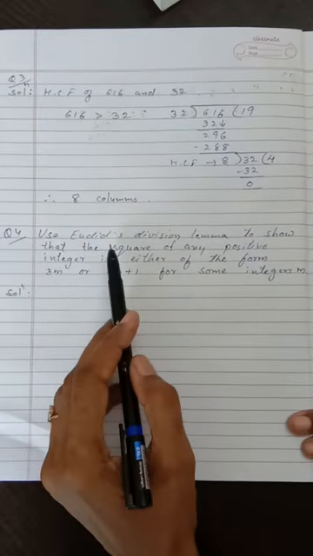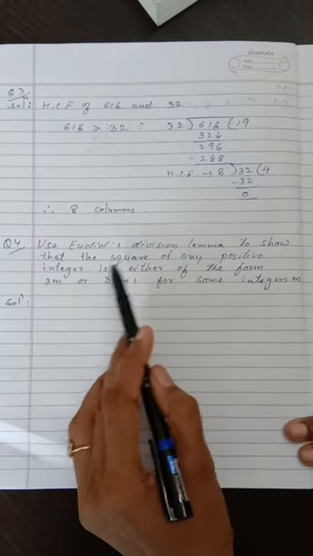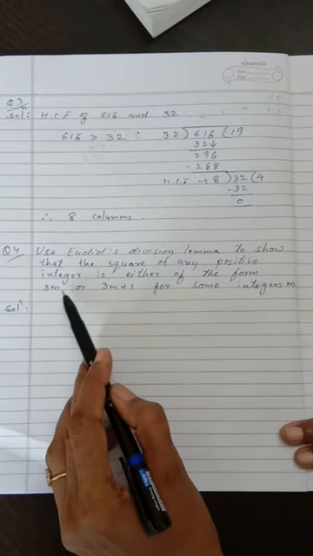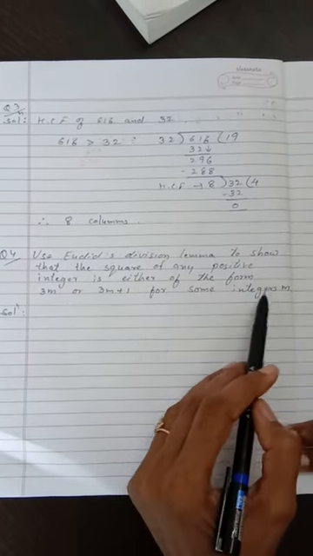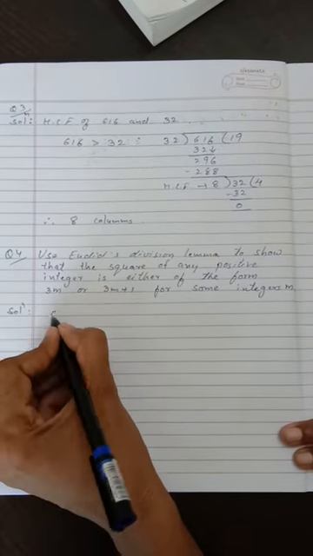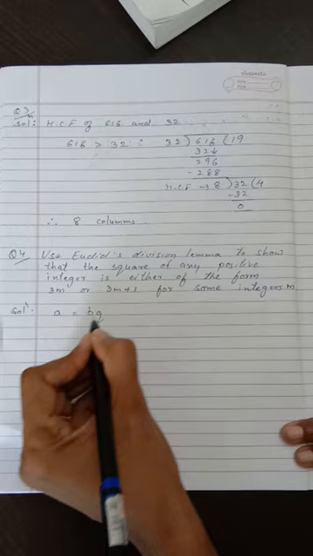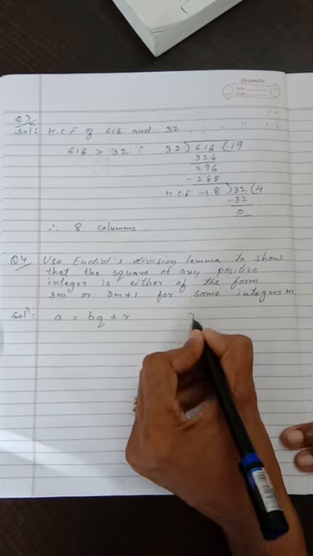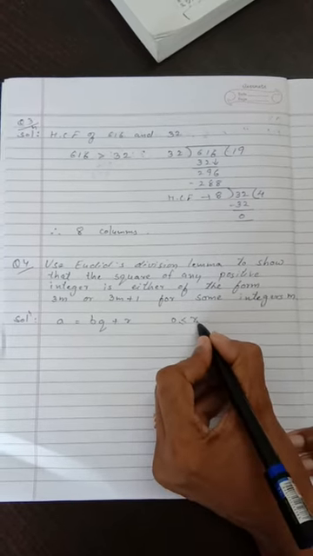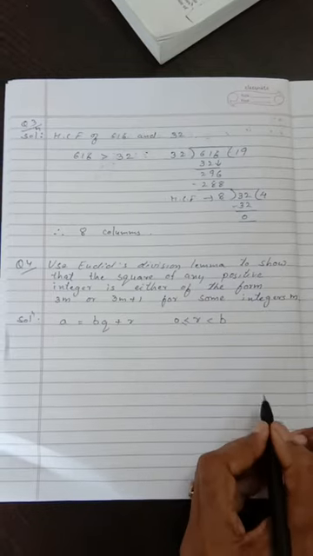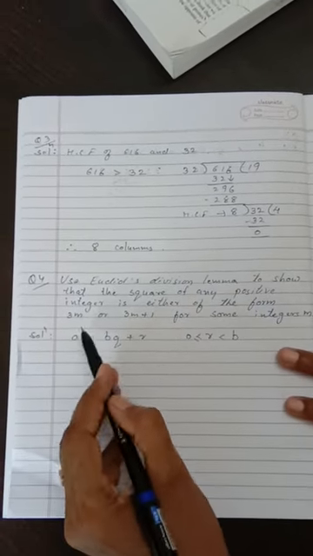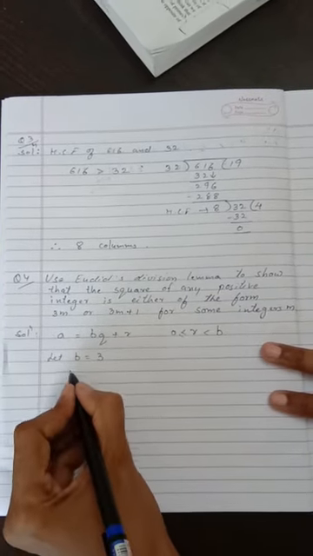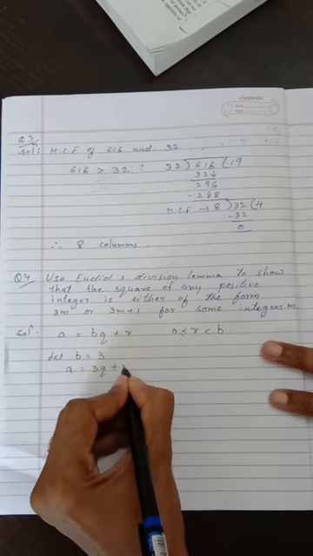Question 4. Use Euclid's division lemma to show that the square of any positive integer is either of the form 3m or 3m plus 1 for some integer m. So according to Euclid's division lemma, what we have? A equal to BQ plus R, where R is greater than or equal to 0 and smaller than B. Now here 3m plus 1, so let B equal to 3. So I will get A equal to 3Q plus R.